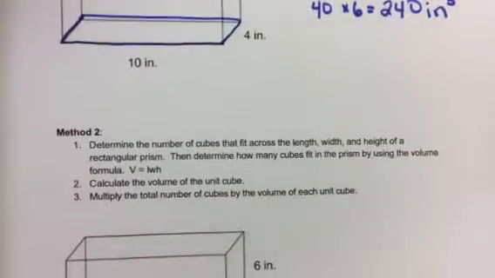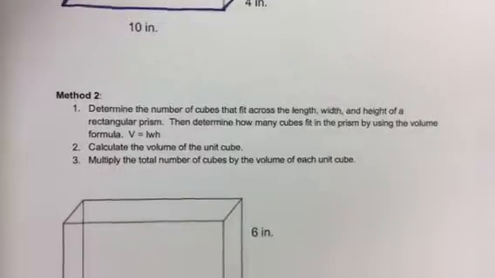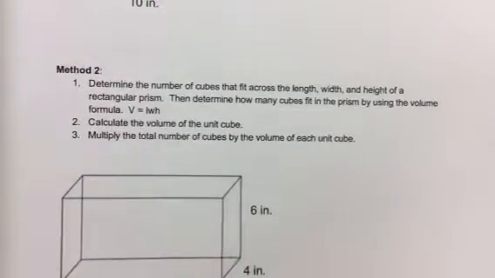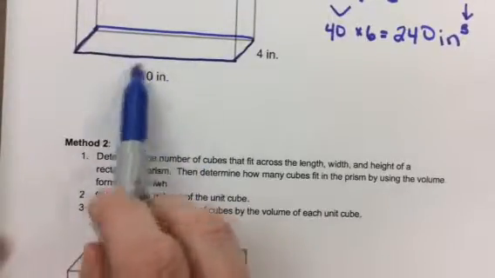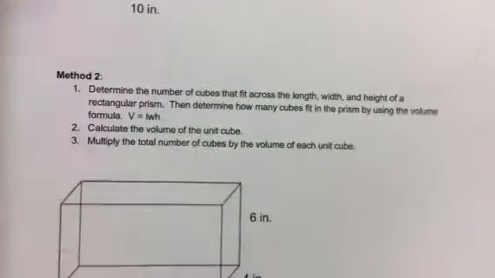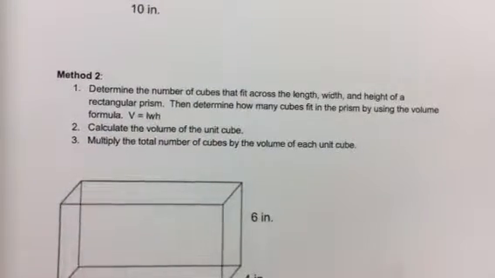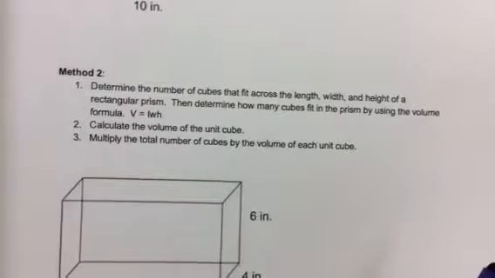The second method is a little complicated, but you can check your work, especially when you're dealing with measurements that are not whole numbers. This is a great way to check to see if your volume is correct. First, you could determine the number of cubes that fit across the length, width, and height of a rectangular prism.